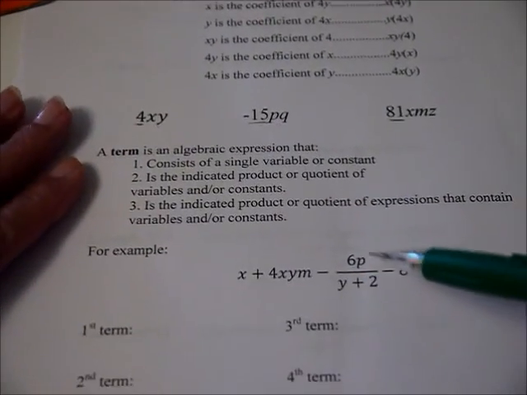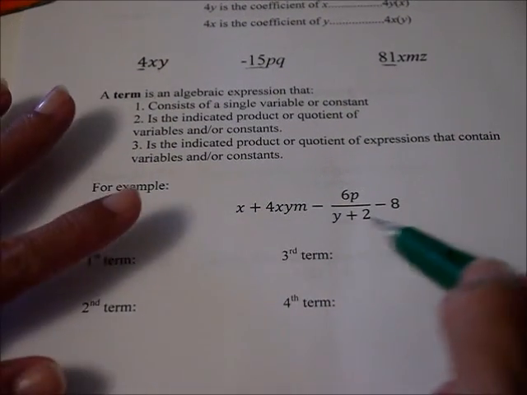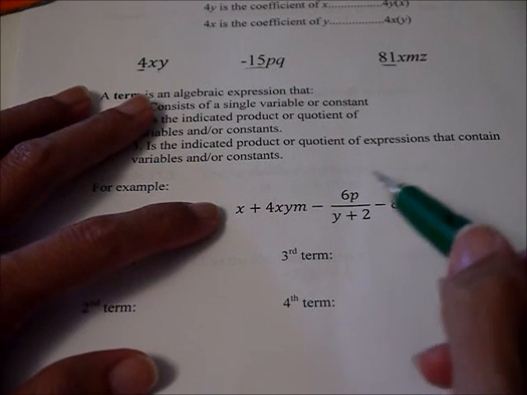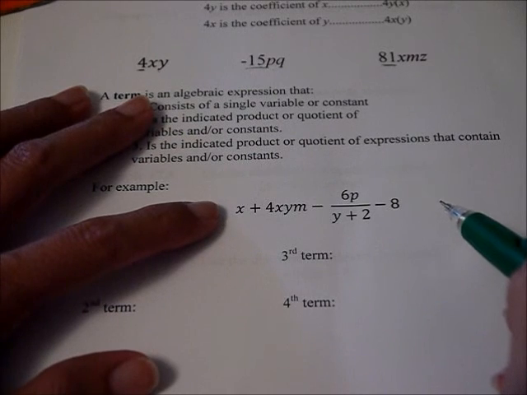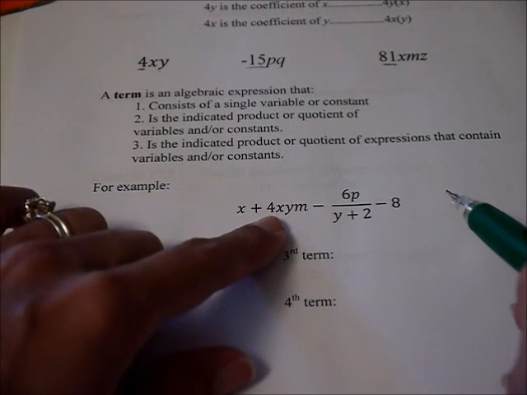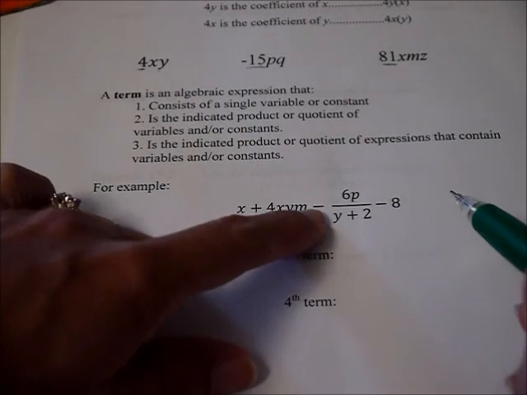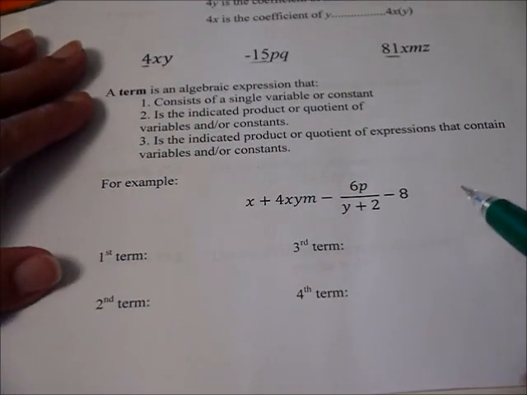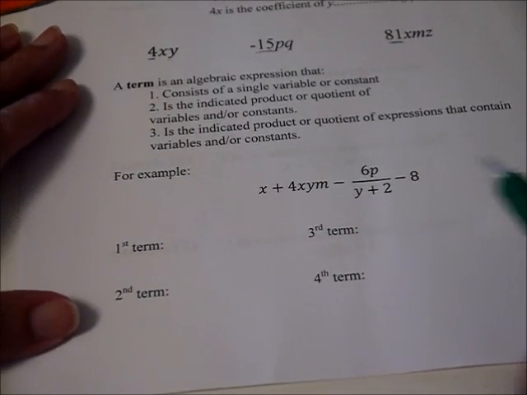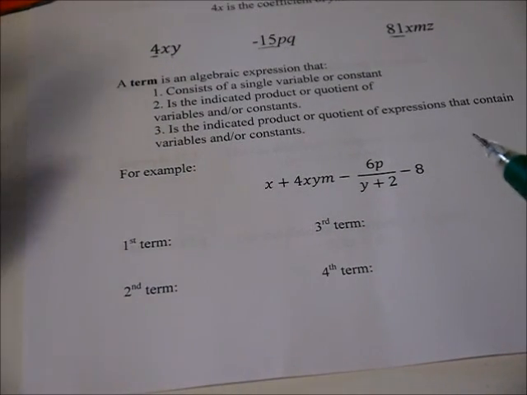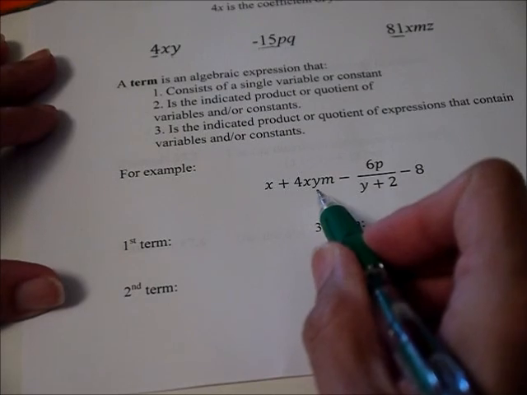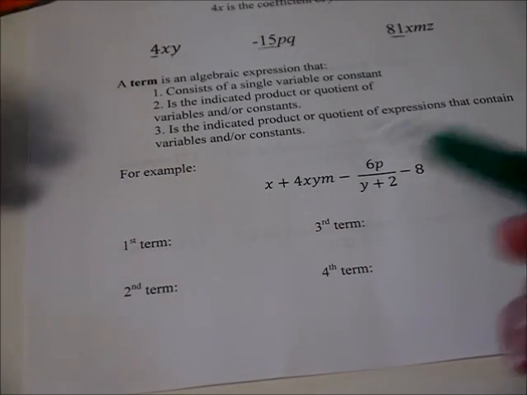Let's look at this thing. This thing is an expression. It's not a sentence and it's not an equation because there are no equal signs. It's just an expression: x plus 4xym minus 6p over y plus 2 minus 8. Terms are basically chunks. Think of a term as a chunk. This is a term, this is a term. This has 4 chunks, so this has 4 terms.